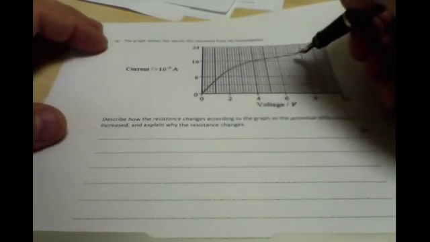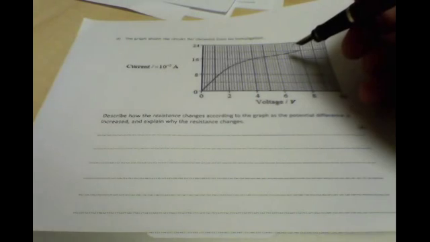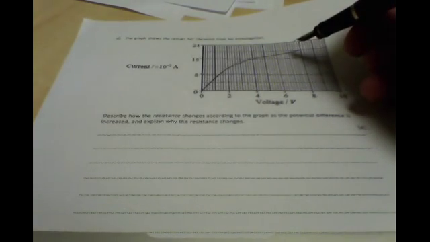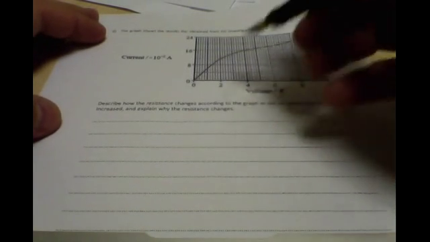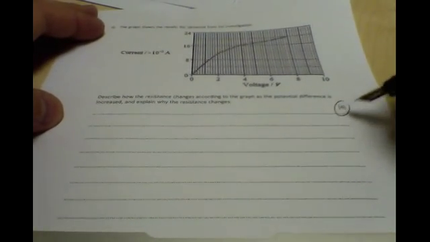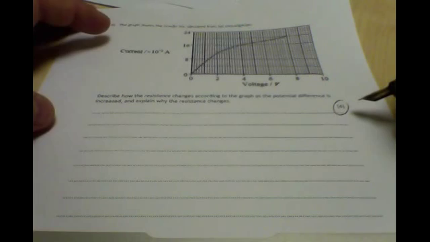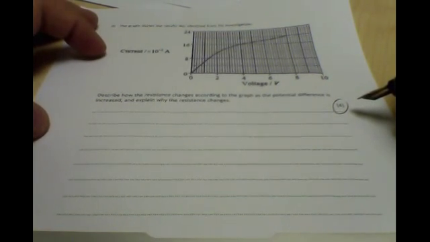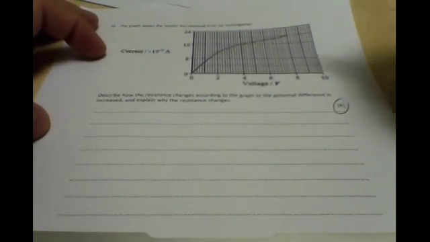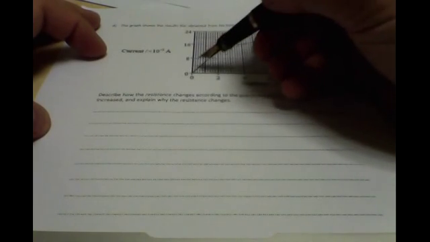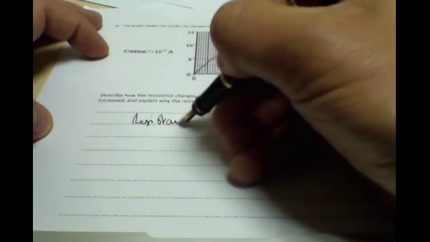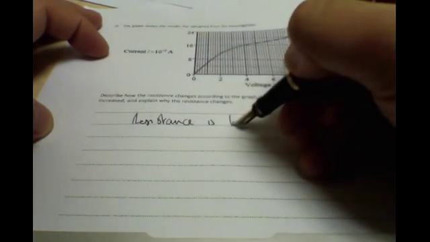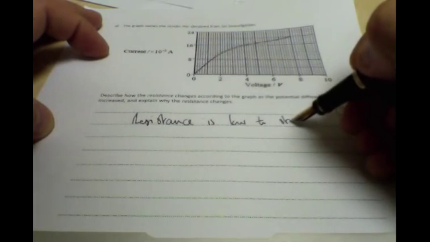There we go, that's a characteristic IV curve of a light bulb. And why is it a light bulb? What's happening here? Describe the different changes. Explain why. So, if you're describing 4 marks, there's quite a lot going on here. First, you ought to say to yourself that there is a certain resistance, and it is low to start with.